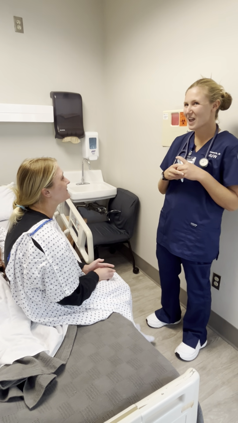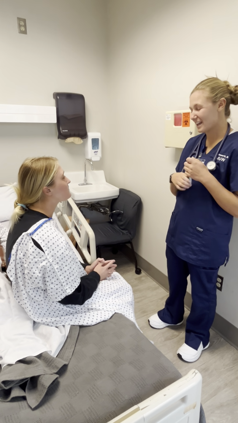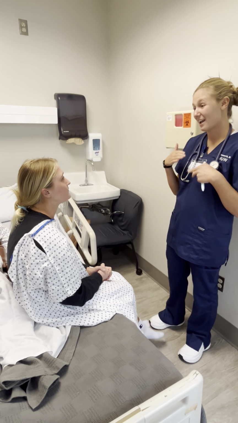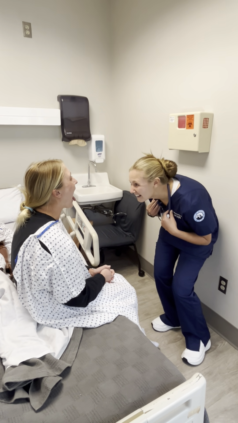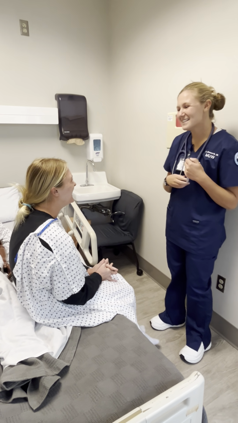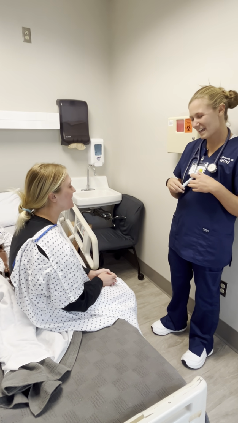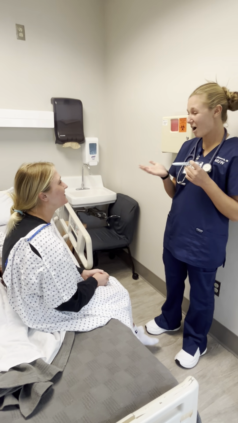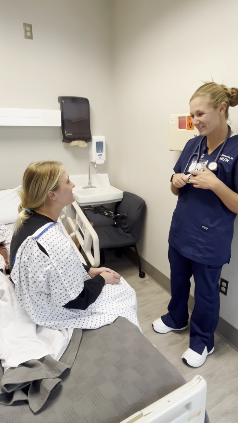I'm going to inspect your tonsils and your uvula. If you'll just say ah when you open your mouth. Okay. Go ahead. Ah. Okay, so uvula rises on phonation, and tonsils are graded 2+. Yay. And gums are pink and moist. So your mouth looks great.